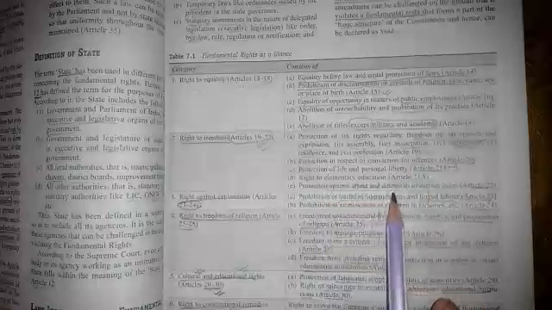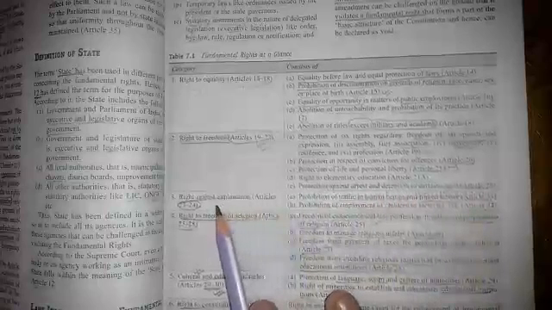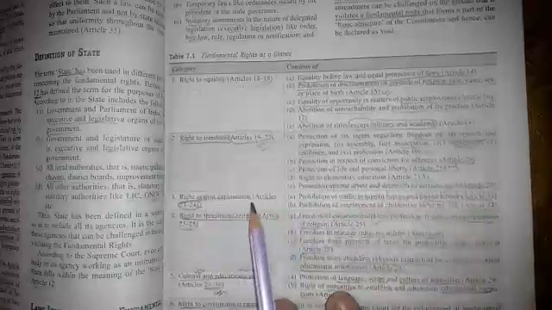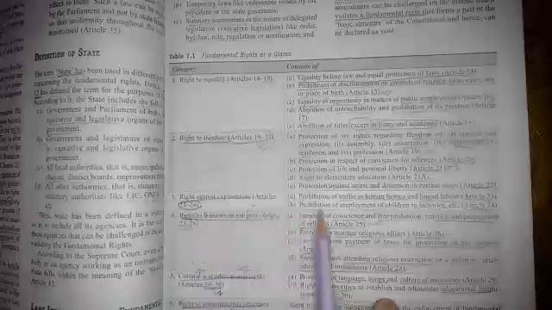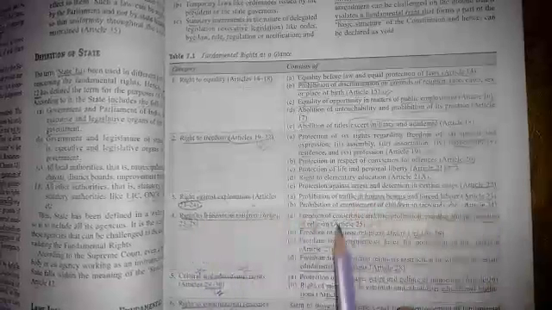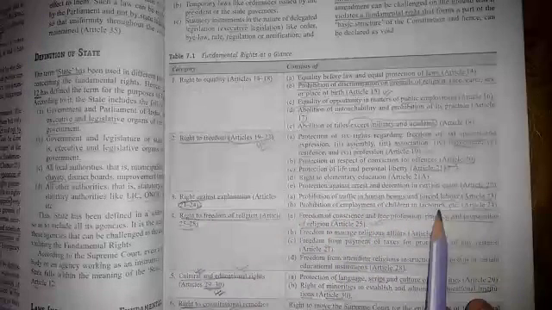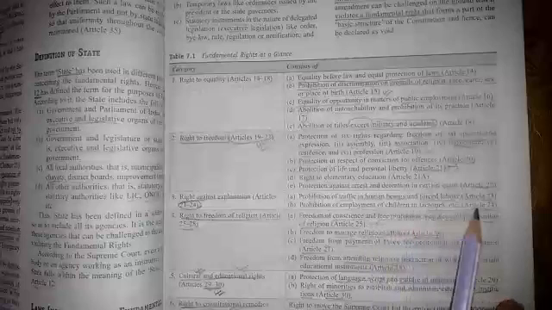That is protection against arrest and detention, Article 22, right? Next category, right against exploitation, Articles 23 and 24. Article 23 deals with human trafficking cases and all that. Article 24 deals with employment, that children should not work in factories and the like, right? So think of Article 24 that way.